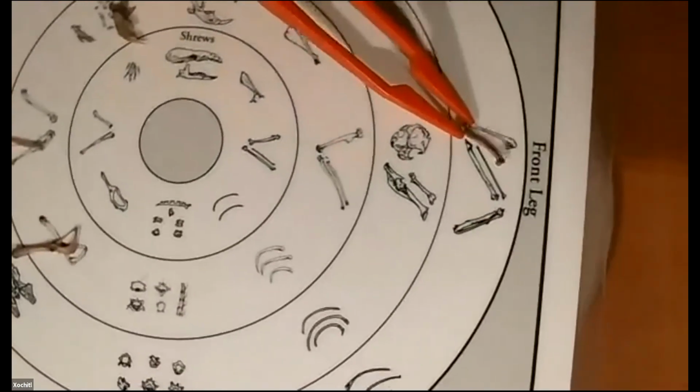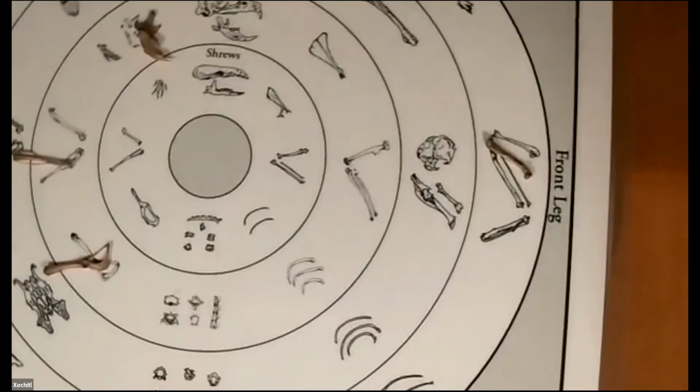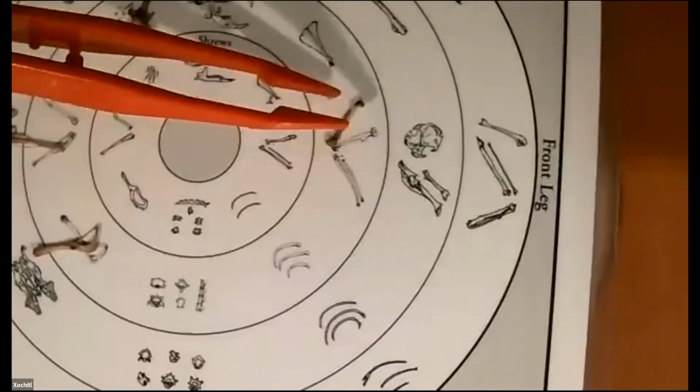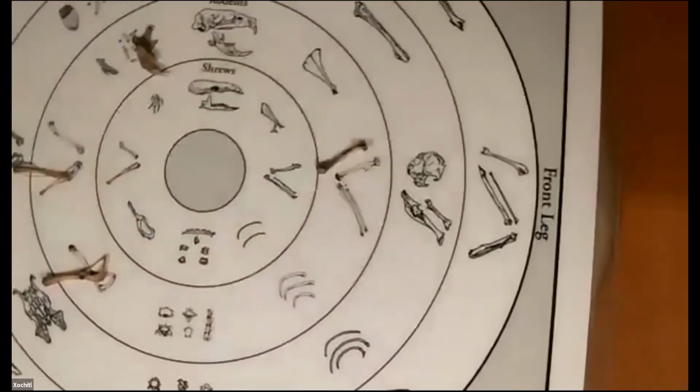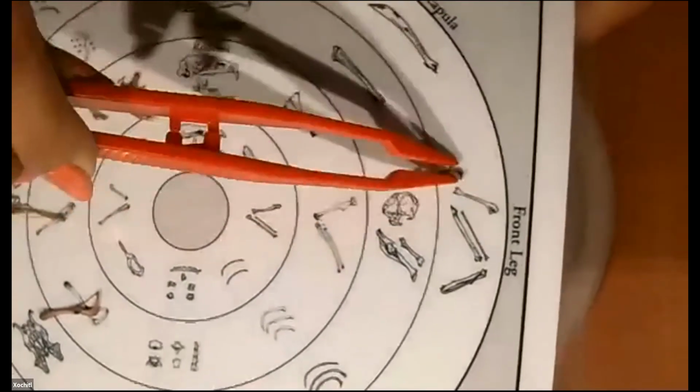I think this was actually part of their front leg. Oh, wow. Or it could also be, no, it might be too big for this one, for either a rodent or the bird again.